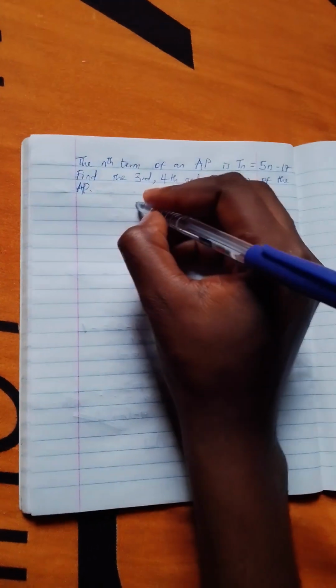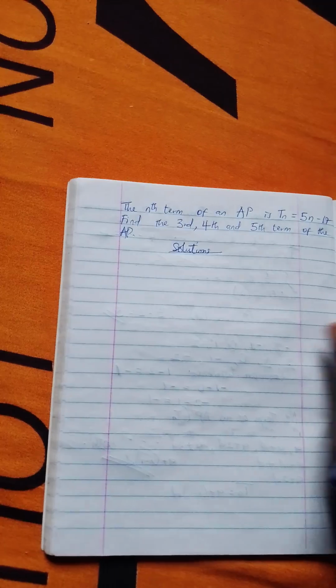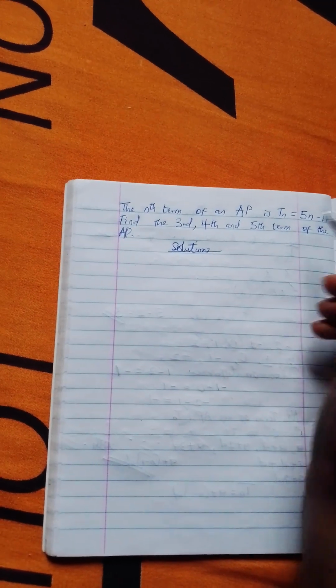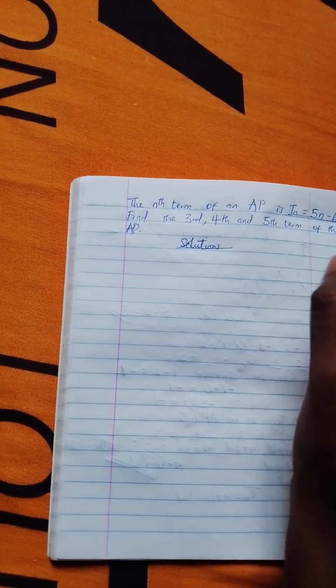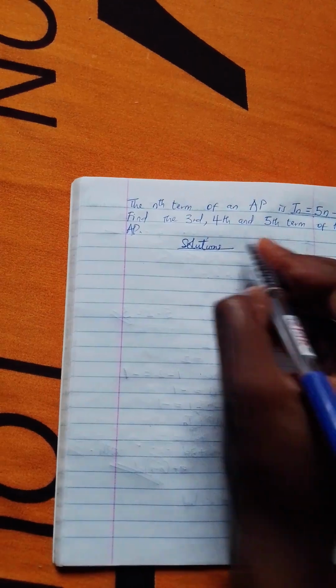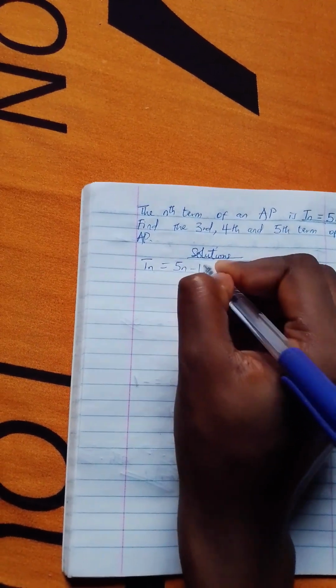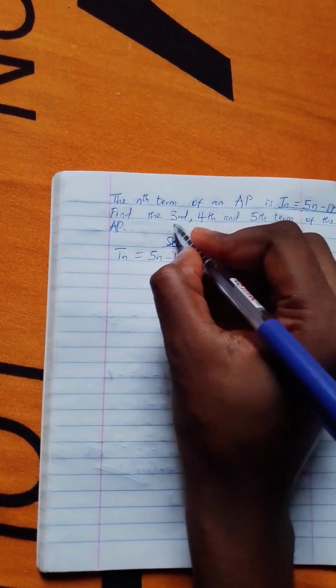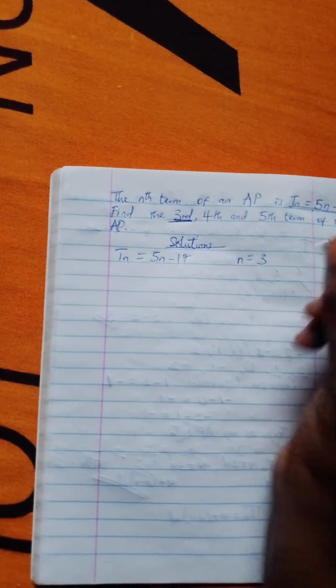So I believe that from the explanations that I've given previously, we must be able to solve these questions without finding it difficult. Now we've already been given the formula or the equation to find the nth term in this particular arithmetic progression, and we are told that it is Tn is equal to 5n minus 17. Now for the third term here, it means that our n is equal to 3. So wherever I see my n, I'm going to replace it with 3.